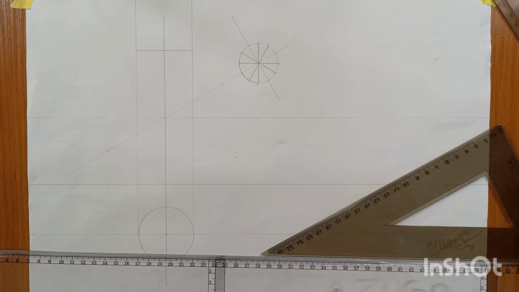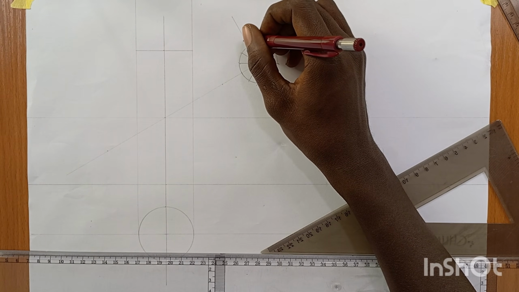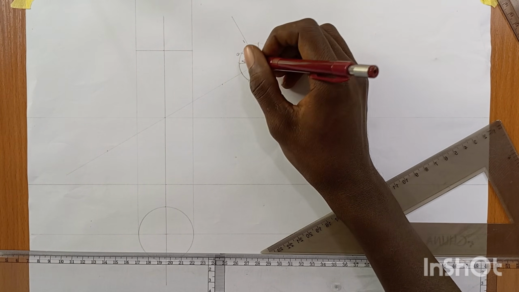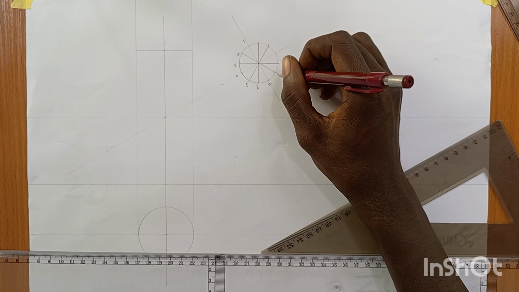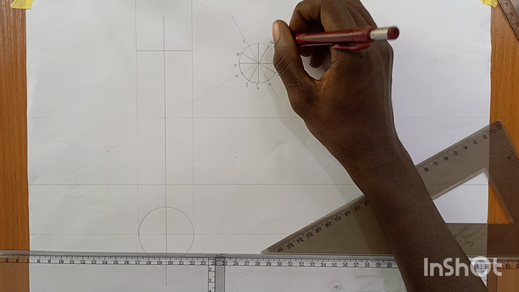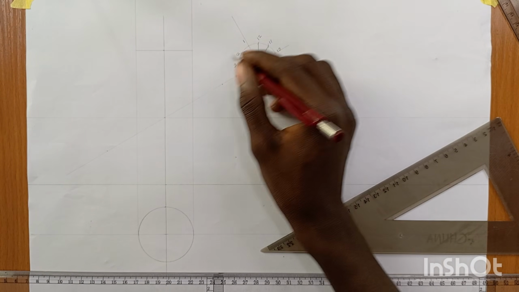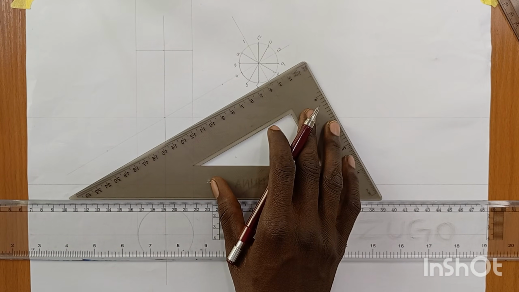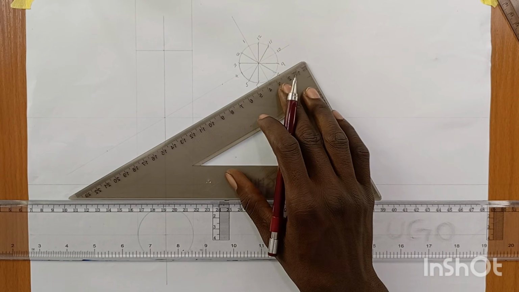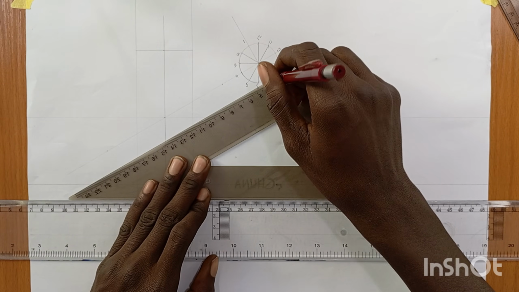Here it is. Now I'm going to number these points. Let's start with here as number 1, 2, 3, 4, 5, 6, 7, 8, 9, 10, 11, 12. And the next thing to do is to project those, this point, tangent downward to have your cylinder. So now I will project it. After doing the circle, you can just project it to have your cylinder before you number them. So now either way is correct.